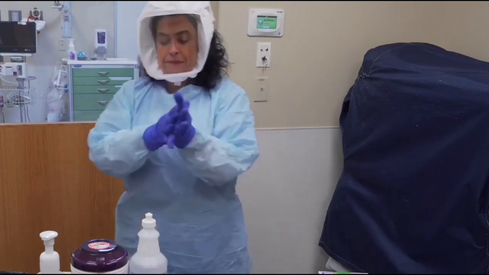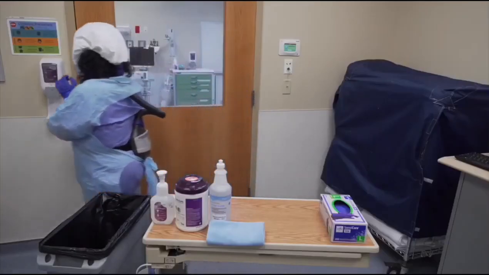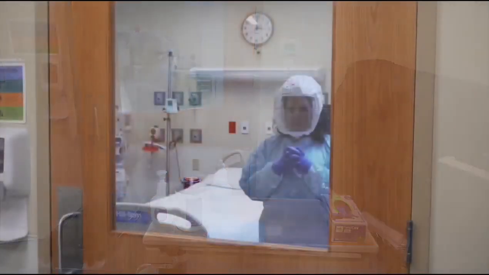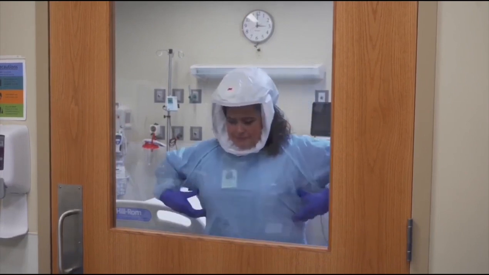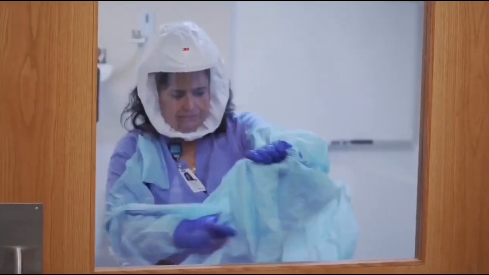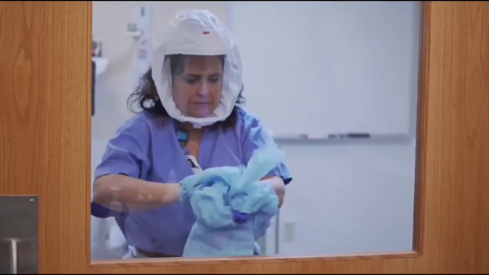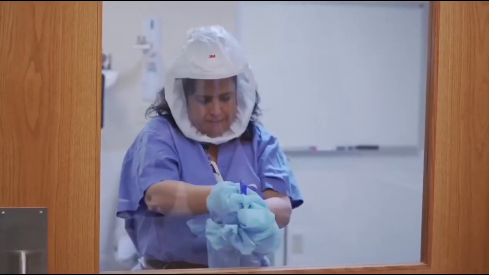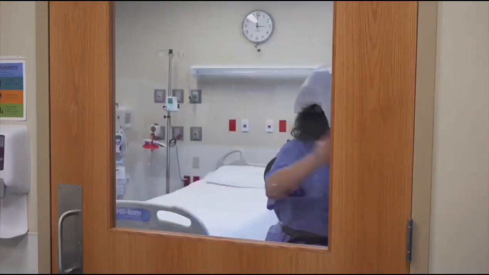Dr. Fernandez is ready to take care of patients. Dr. Fernandez is finished taking care of patients. She's going to doff her PPE safely, first by pulling the gown to release the ties and rolling the sleeves off of her arms and removing the gloves in one block. She then performs hand hygiene.